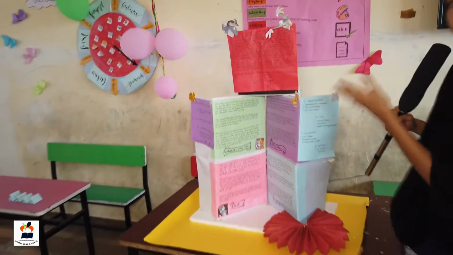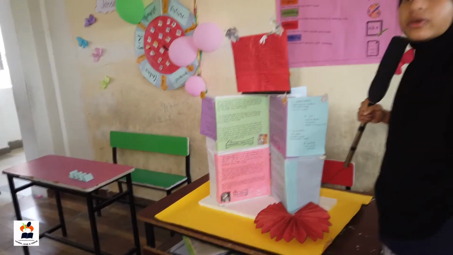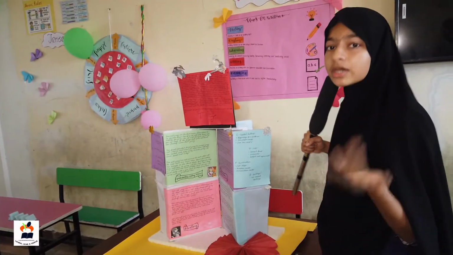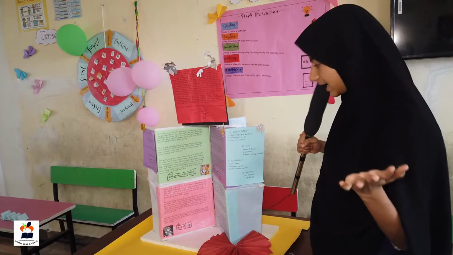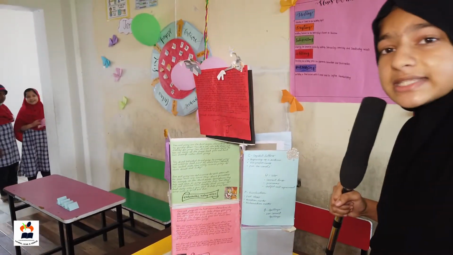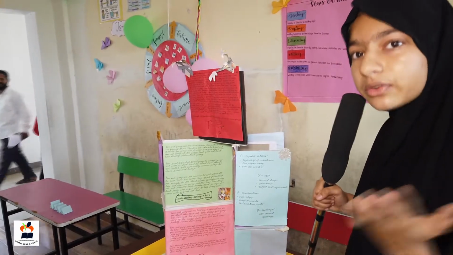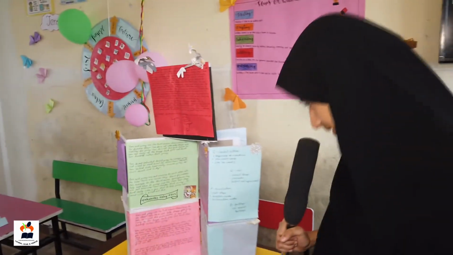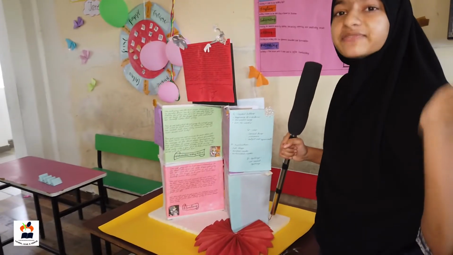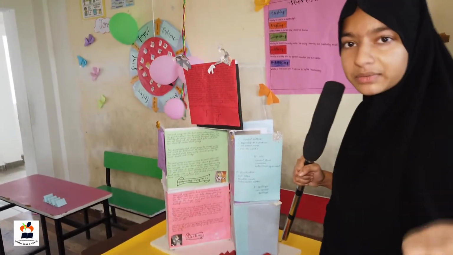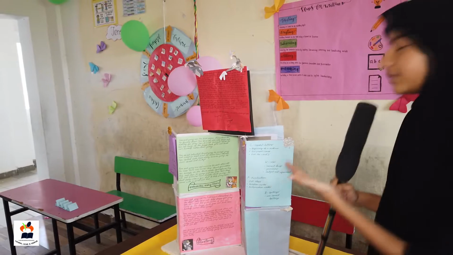So C stands for capital letters. What we're going to do, we're going to add capital letters in the beginning for proper nouns and for the letter I. And then U, which stands for usage. If the sentence is in a present tense, then the verb which we're going to use should also be in present tense. And then pronouns, like I said, if it's a girl, we should use her, and if it's a boy, we should use his. And then subject-verb agreement.